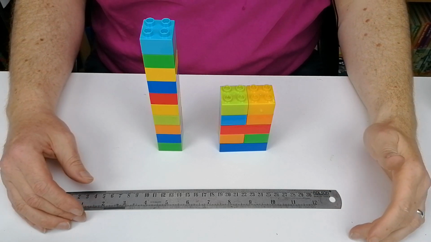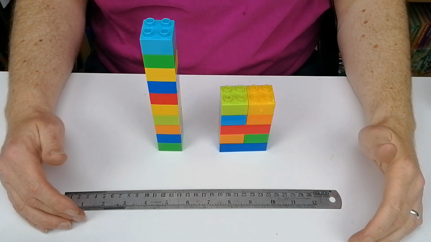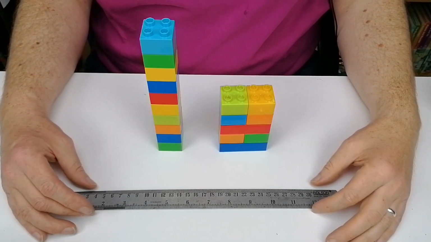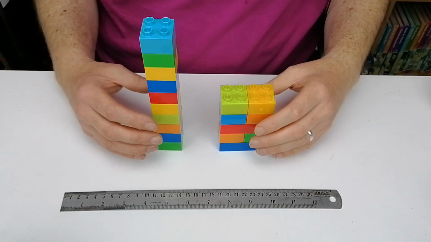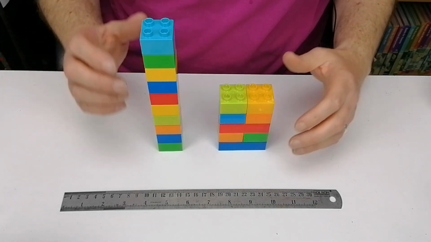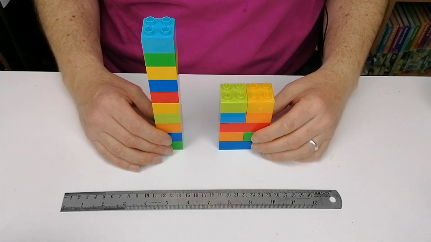In today's activity, what we're going to talk about is why things fall over. So in this case, why, let's say, buildings fall over. So what you're going to need is a ruler, and you're going to need some building blocks. So that's either Lego blocks or Mega blocks or whatever blocks you might have lying around.